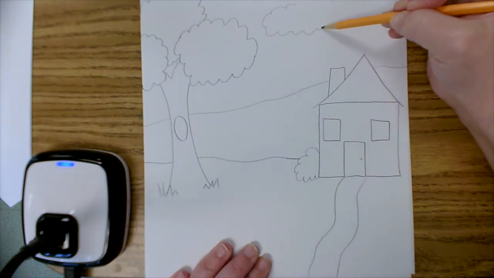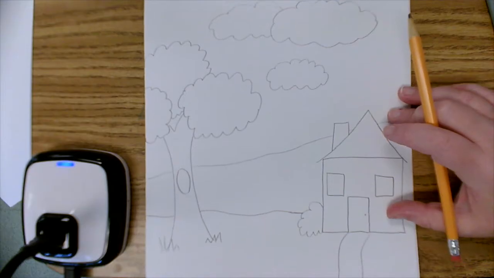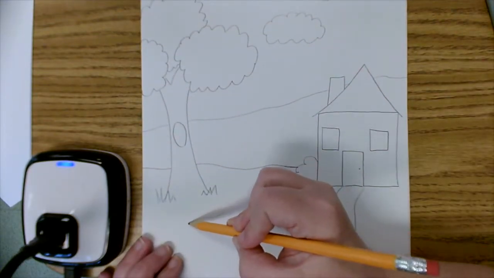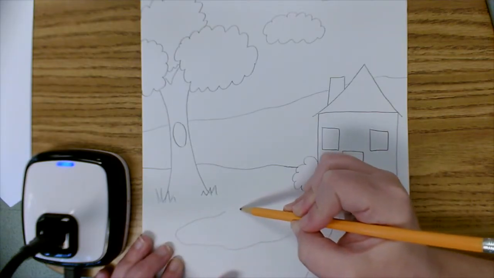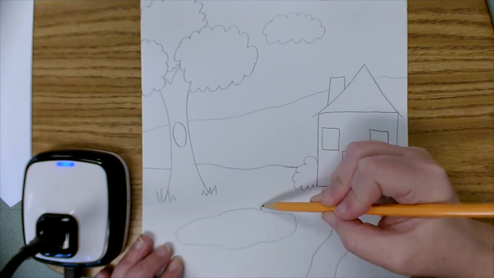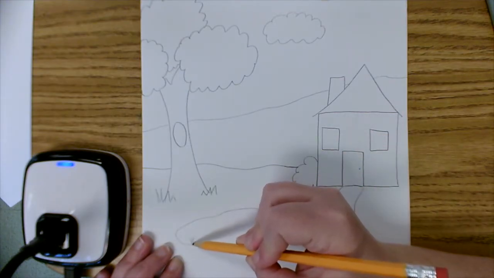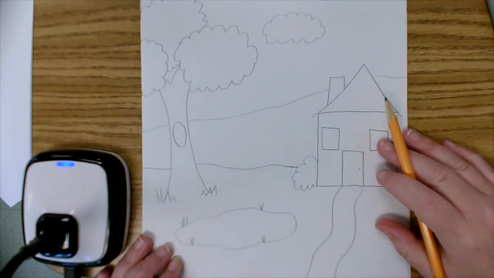There we go. I added some clouds there. And I'm also going to draw a pond. Just a small little pond like this. Add some grass by that pond.